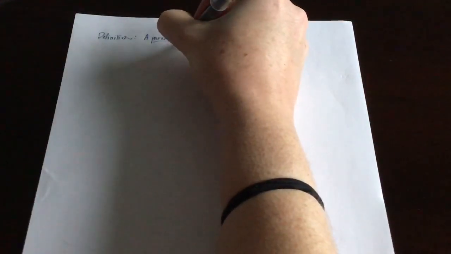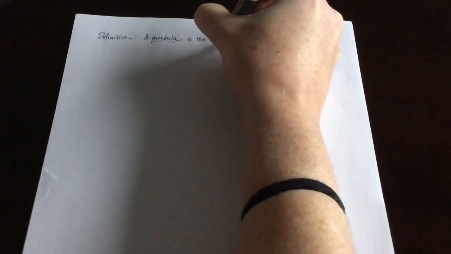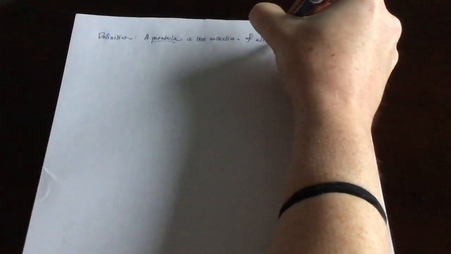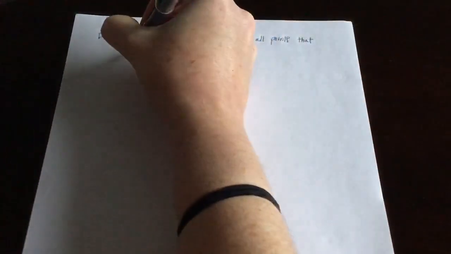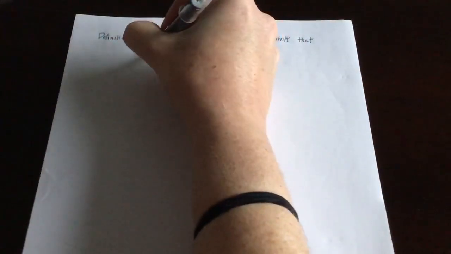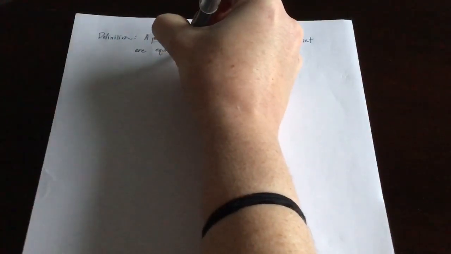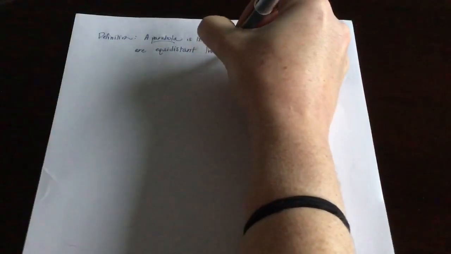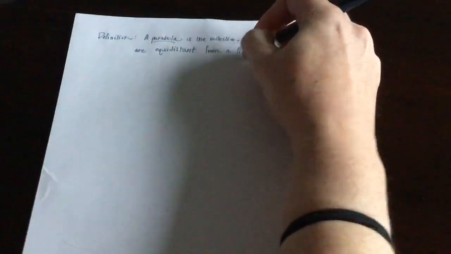So a parabola is the collection of all points that are equidistant from a fixed point. Well, that's not how you spell fixed.